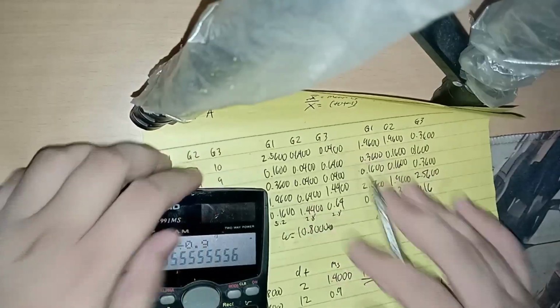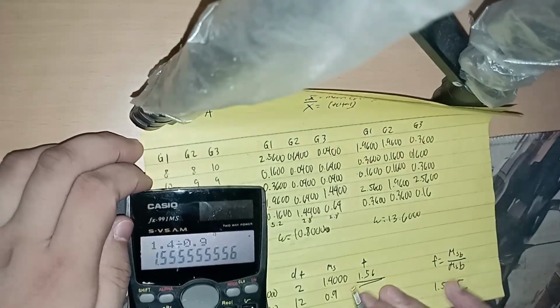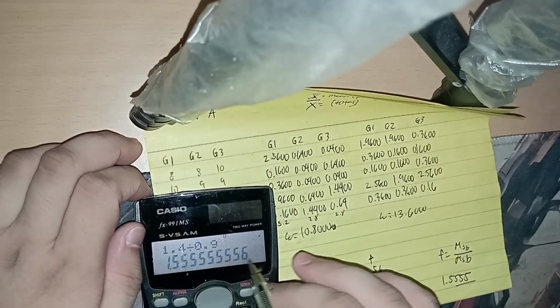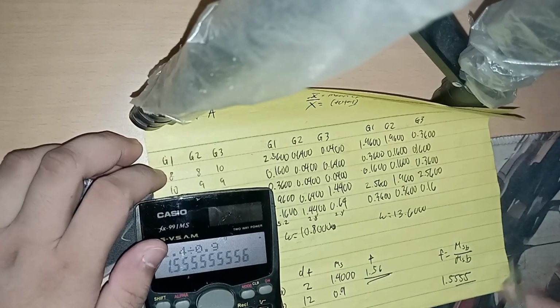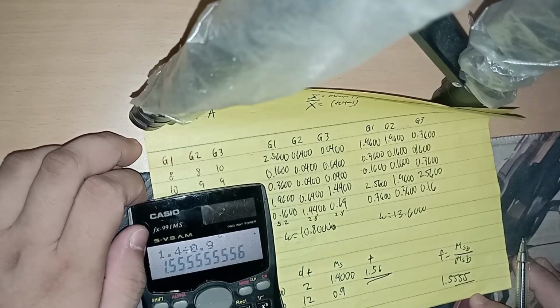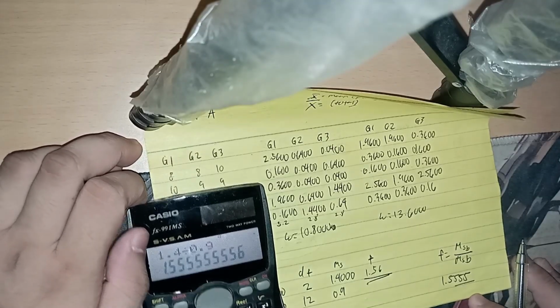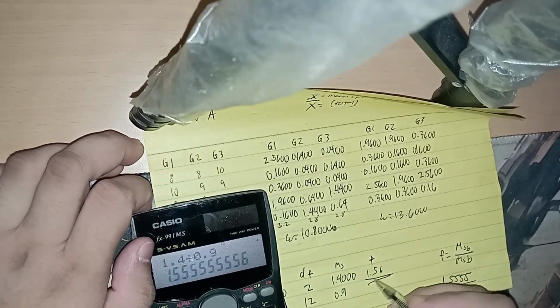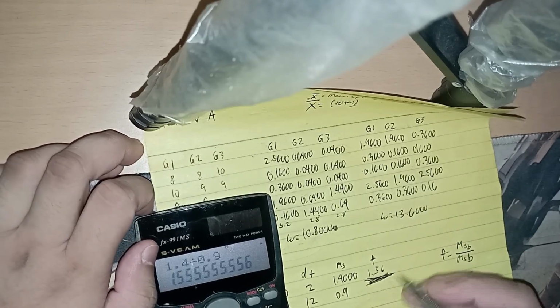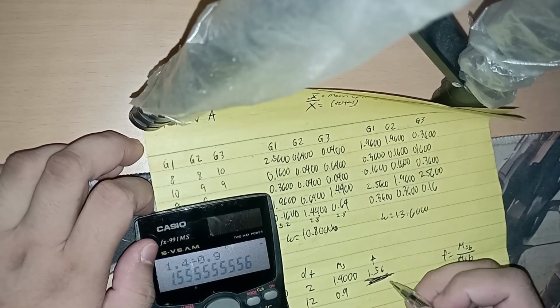So this 1.4 divided by 0.9, which is a total of 1.55555. So we can't put that like that. So what we have to do is we're gonna round up. The round up of that is 1.56, which is this. That is the final answer for our ANOVA.